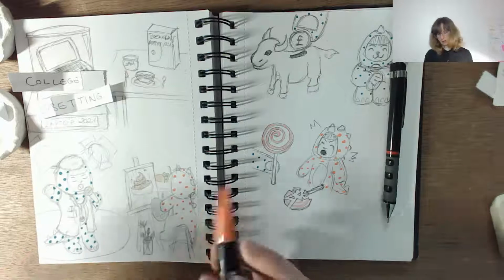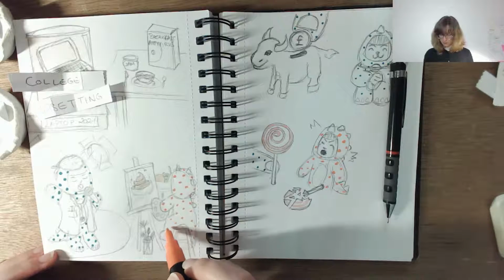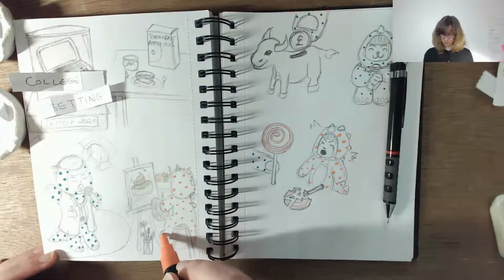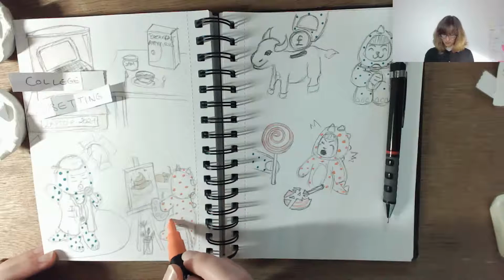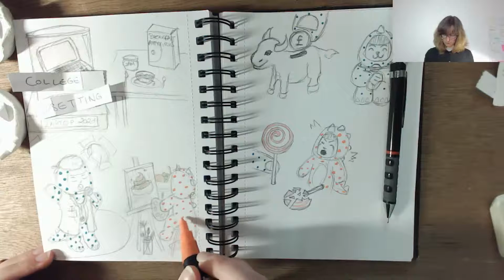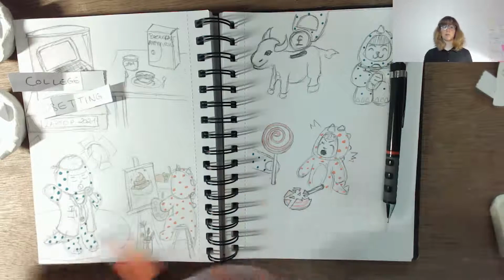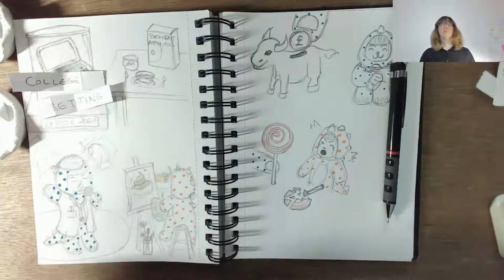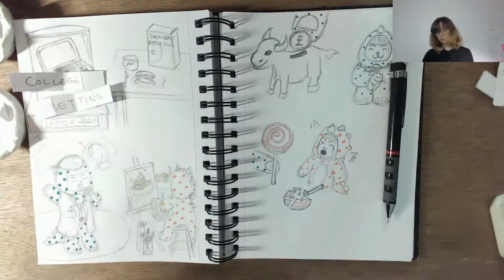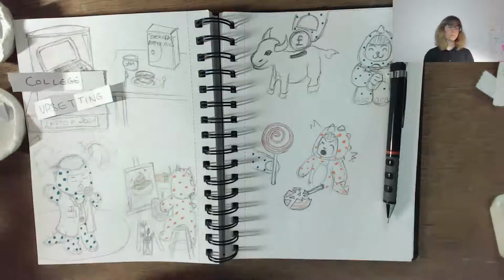And I can say, okay, I get it's my two monsters doing something a bit upsetting for someone else, and that is in a class, so it's probably college or school or a learning institution or something. So it does the job the same.